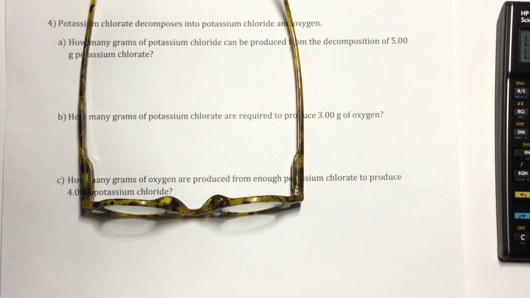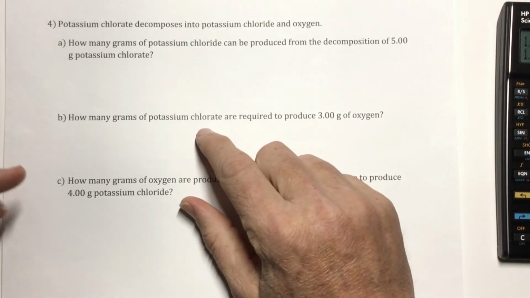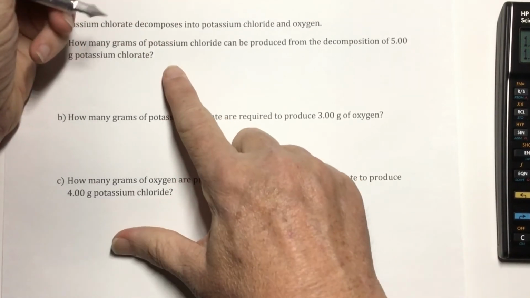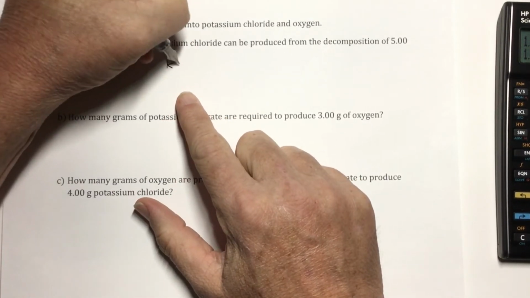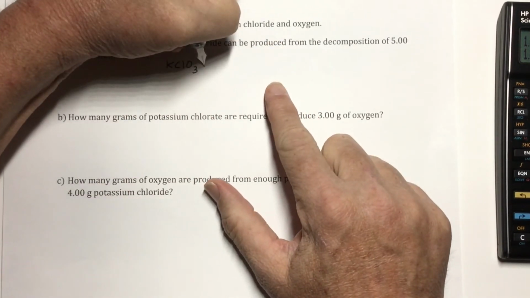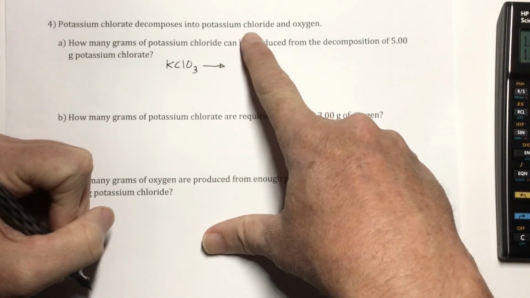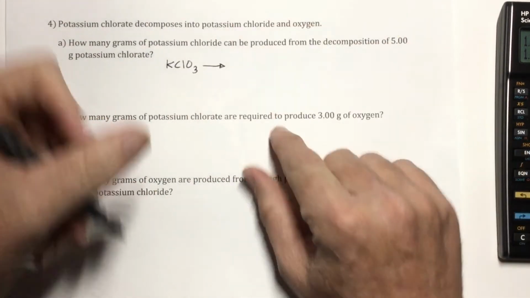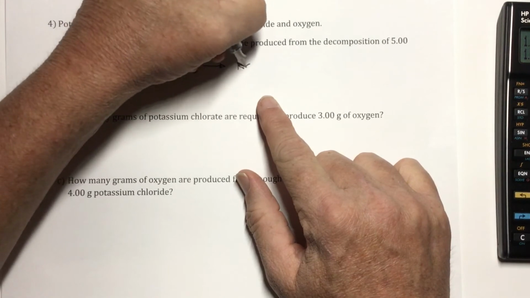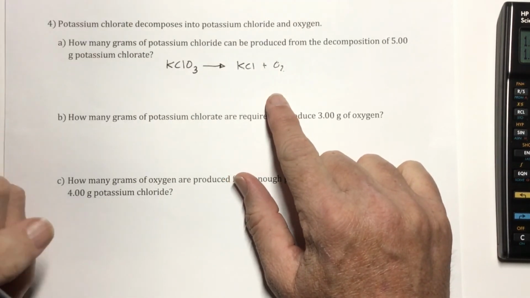ClO3 with a charge of -1. And of course, potassium, being in the first column, has a charge of +1. So potassium chlorate, KClO3, decomposes into potassium chloride and oxygen. So potassium chloride, potassium's +1, chlorine is -1. This is just KCl. And oxygen, which is diatomic, so that's O2.